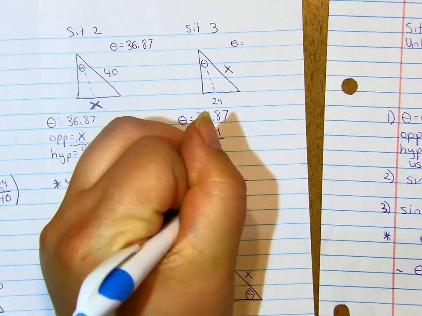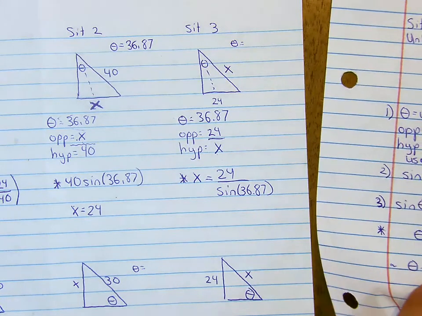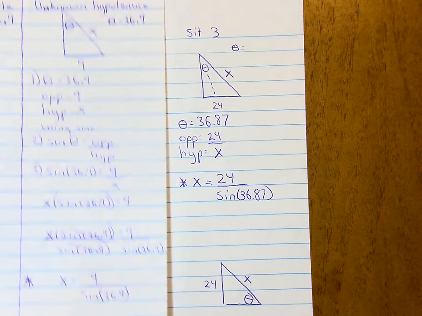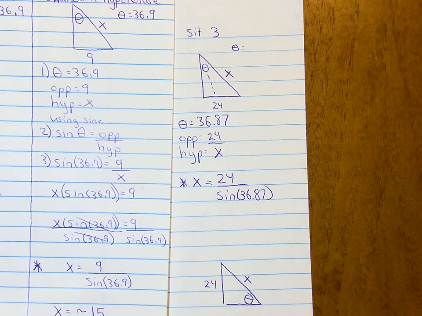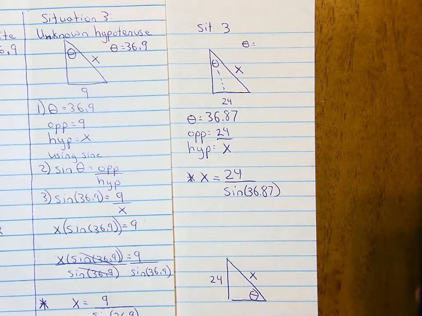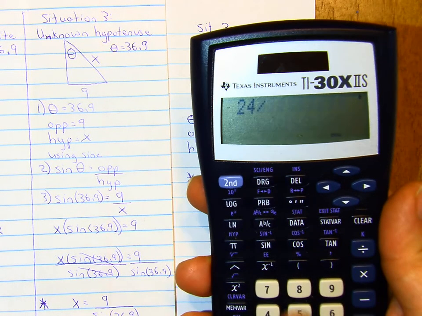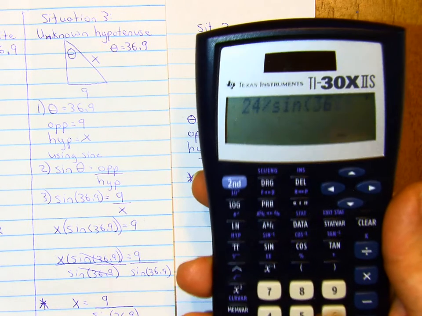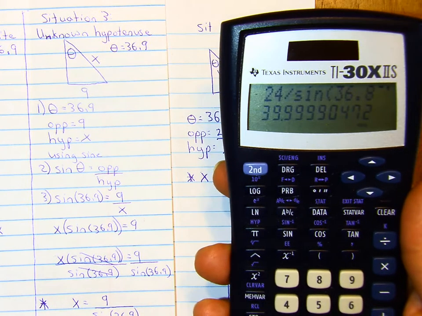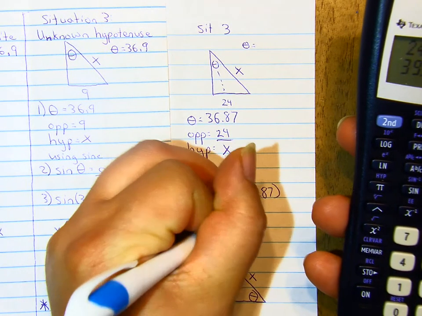So 24 over sine 36.87. All I'm doing is switching them. Go to my calculator. 24 divided by sine 36.87 and 39.99999, or technically 40.